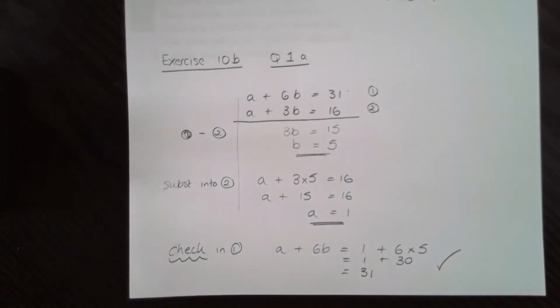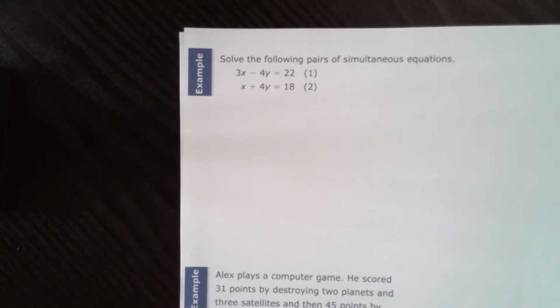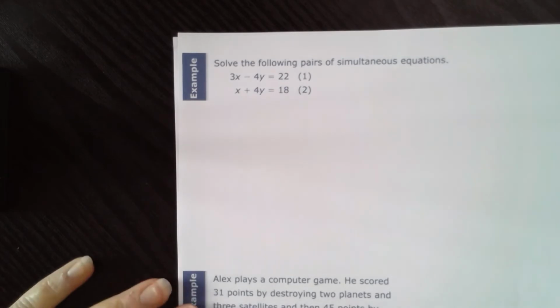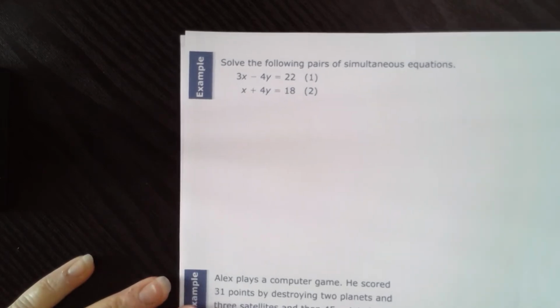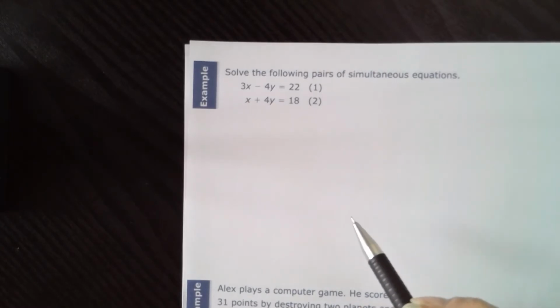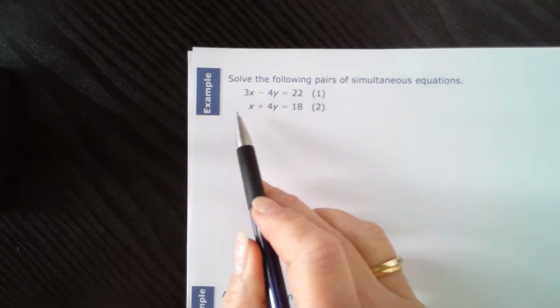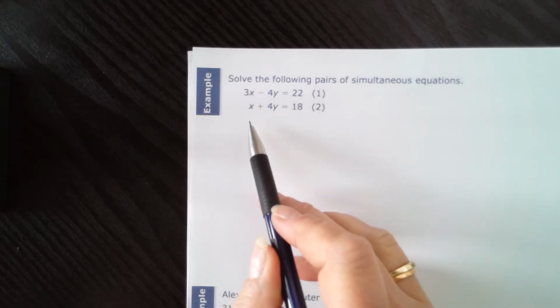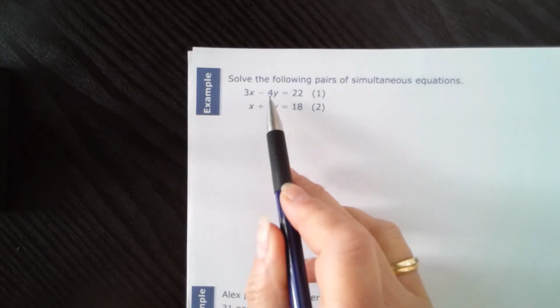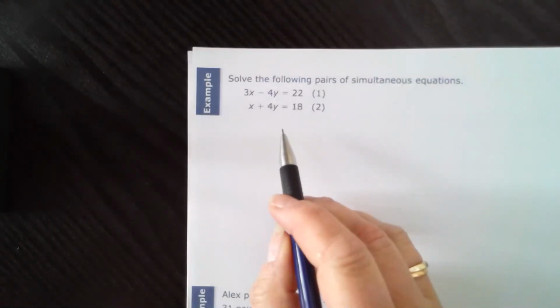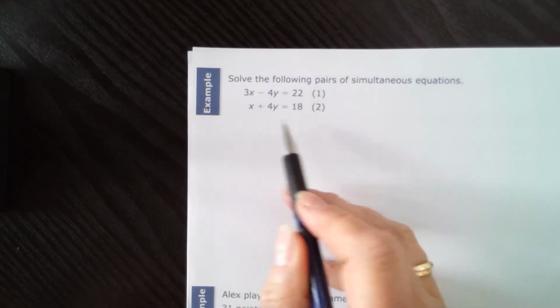Now you can carry on with the rest in question 1. Now have a look at this example, which is on page 180 in the textbook. You'll notice that if I subtracted the top one take away the bottom one, I'll end up with 3x take away x is 2x, so they're not eliminated. And negative 4y take away positive 4y, so that's going to be negative 8y, which is still not eliminated. So subtracting these doesn't work.